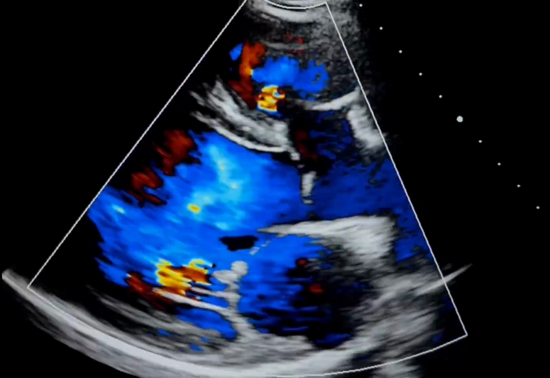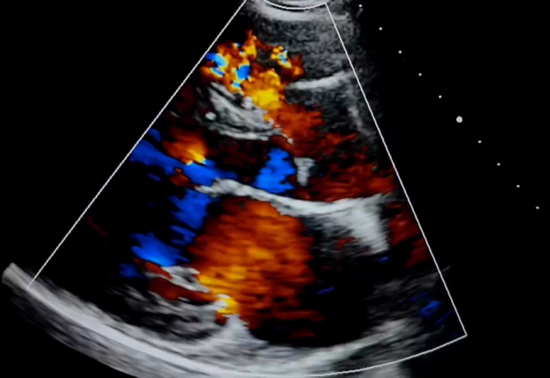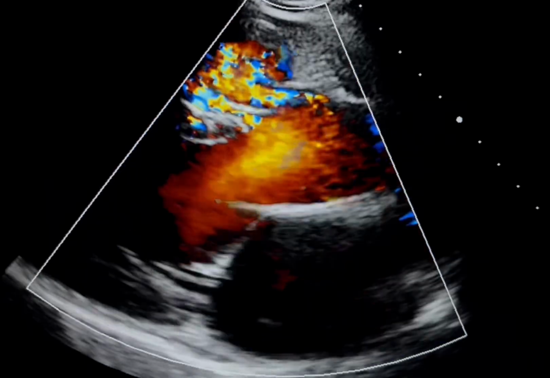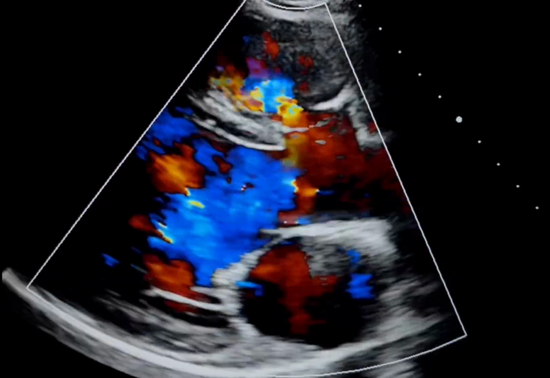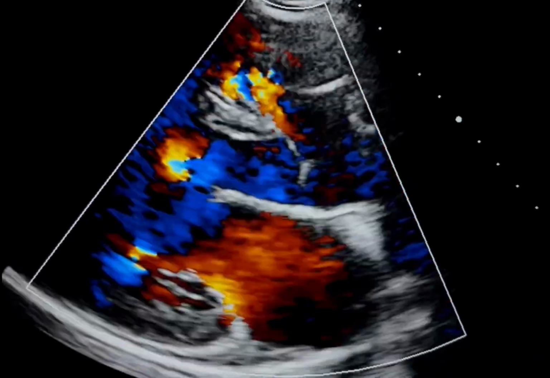In conclusion, while the rupture of a sinus of Valsalva aneurysm may appear similar to a VSD on echocardiography, its clinical presentation, progression, and prognosis are distinctly different and require specialized attention.